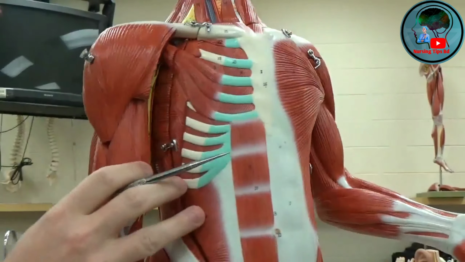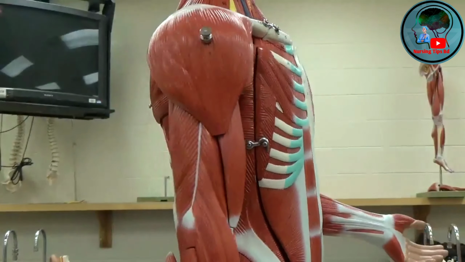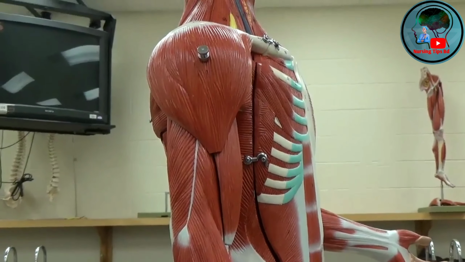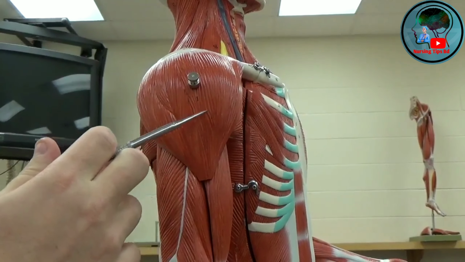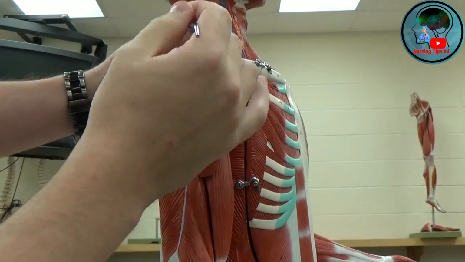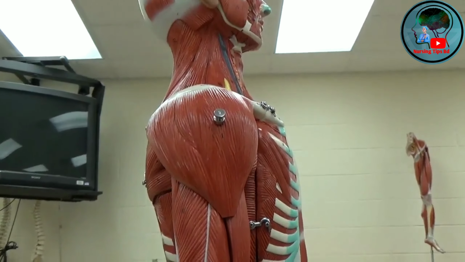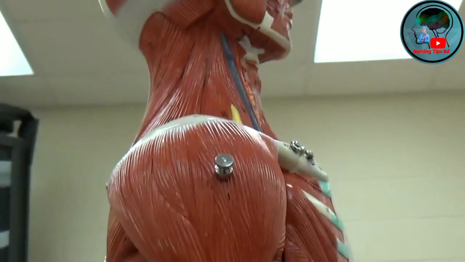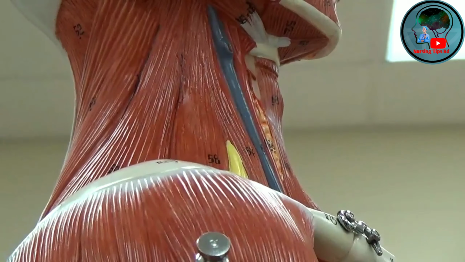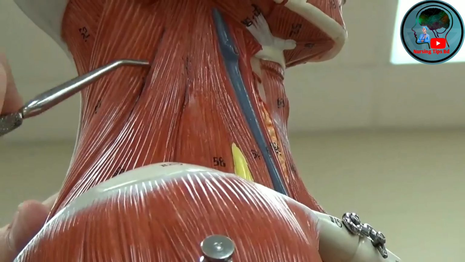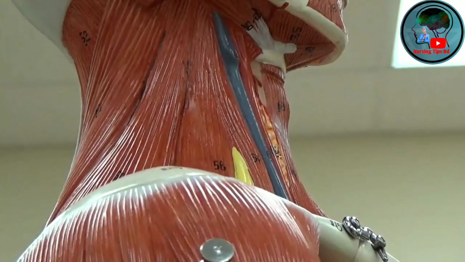Okay, if we look on the side here, the model doesn't fall over. You can see my deltoid muscle right in the middle of the screen here. And coming off the top of it, kind of right here along the neck, let me see if I can zoom in on that a little bit, is my levator scapula right here. So this is what elevates your scapula, which would be right here. Okay.